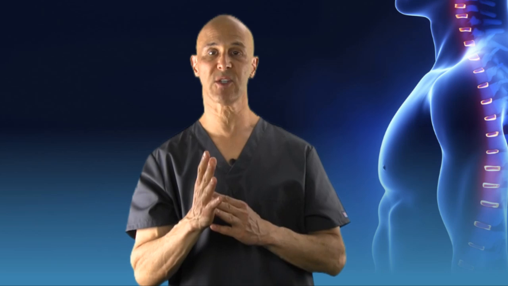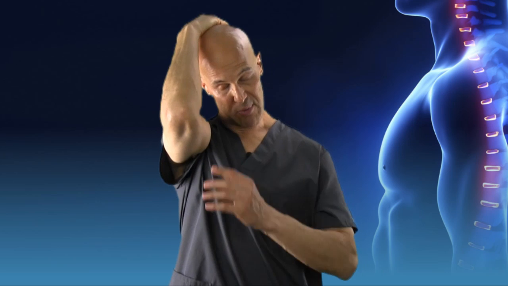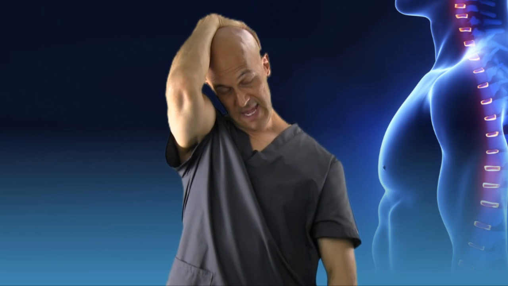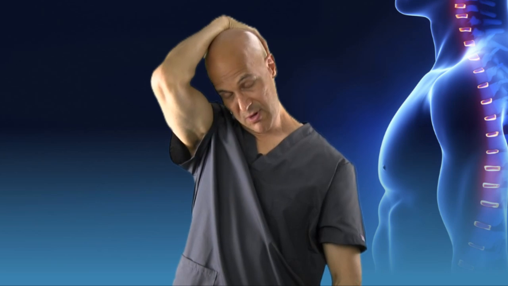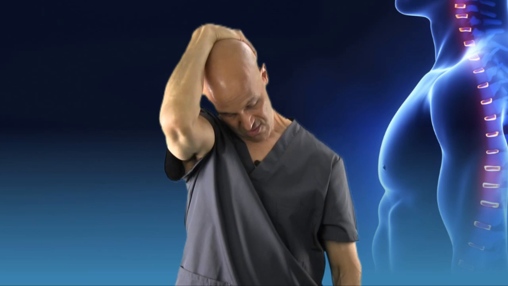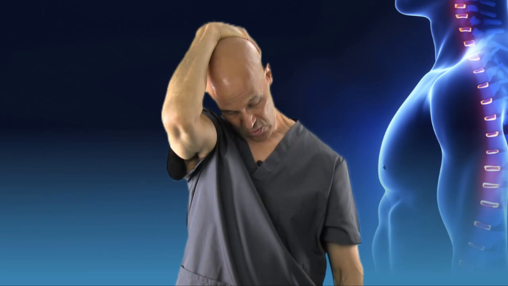Now, another great stretch we can do, we can go ahead and tuck the chin in. Let's take our hand, put our forearm against our forehead, and what I want you to do is grab underneath the skull with your fingers and just pull it down, straight down, but grab underneath the skull and hold it there about 5 seconds. Now you can do the other side.